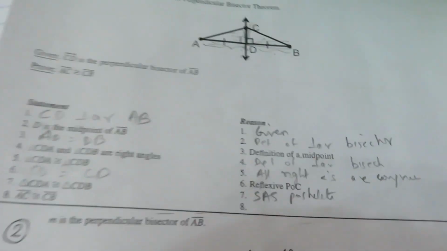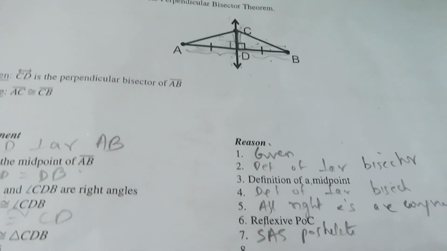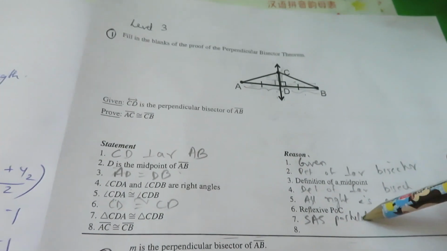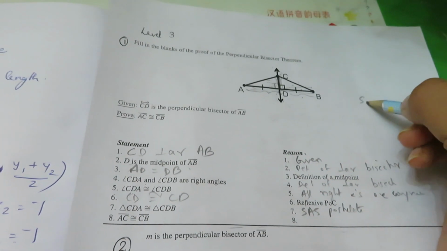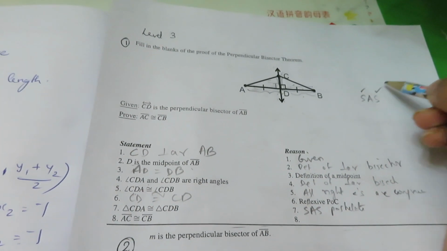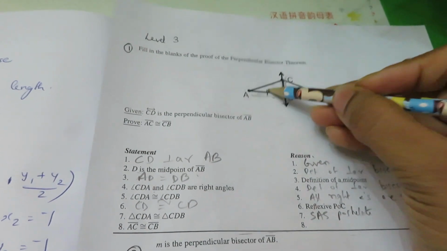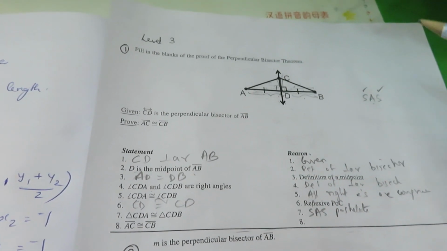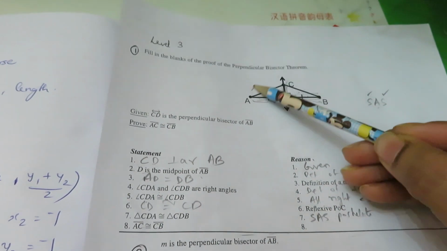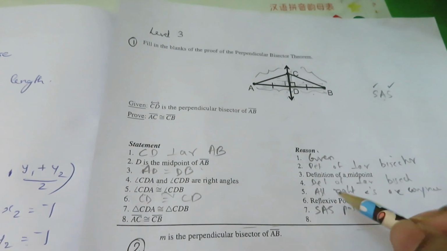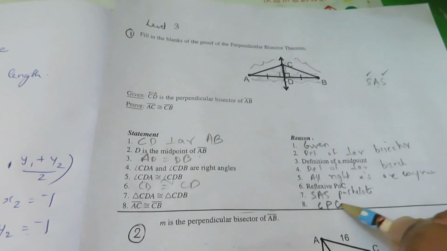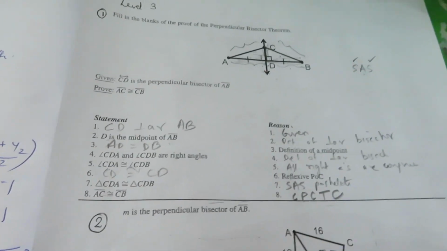So what is this SAS? You had done your homework on this, on the different types of congruence. SAS means if two sides and an angle are the same for two triangles, both the triangles are going to be the same. So AC is equal to CB. What is the reason for that? Because corresponding parts of congruent triangles are congruent.